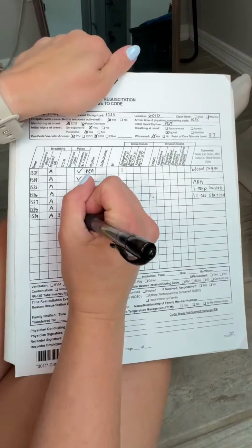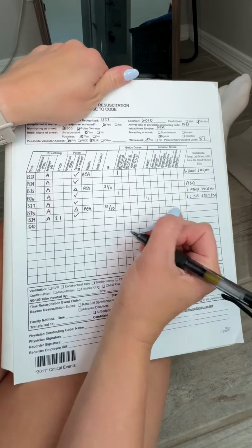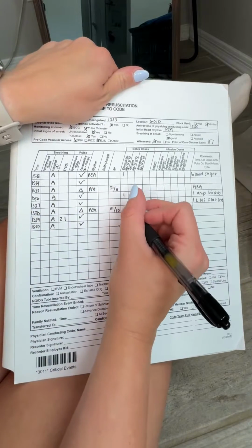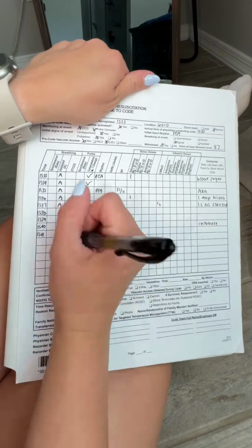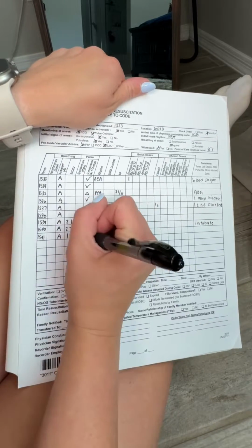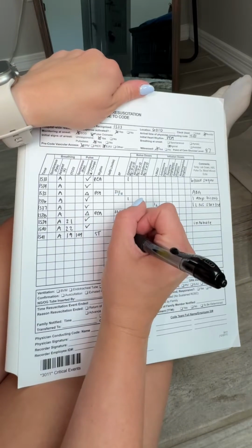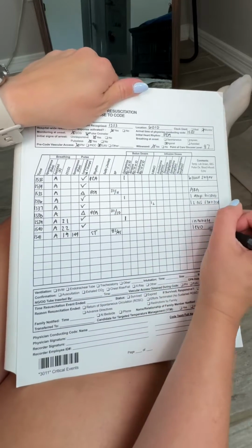I'm also manually writing things in the right column for anything that's not a little checky box. For example, checking an ABG, when we gave 1 amp of bicarb, we started a liter of saline. I just find it's easier to record every minute so that way you don't miss out on any. Typically codes are a little chaotic, so sometimes you have to go back in at the end of the code and make sure you got everything filled out.